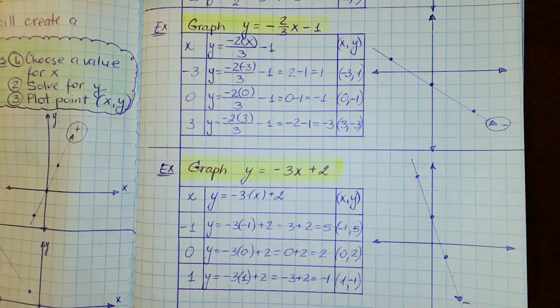We choose the values of x. They're independent. Then using the chosen x values, we solve for y. The ordered pairs will line up in a perfectly straight line, which creates a linear equation.